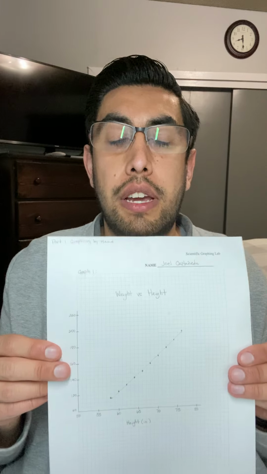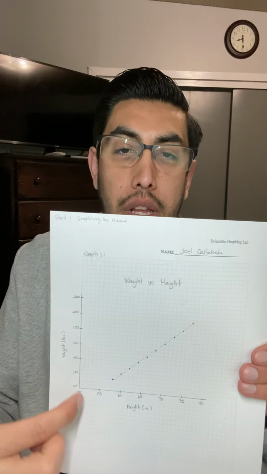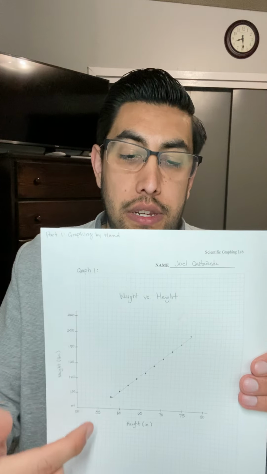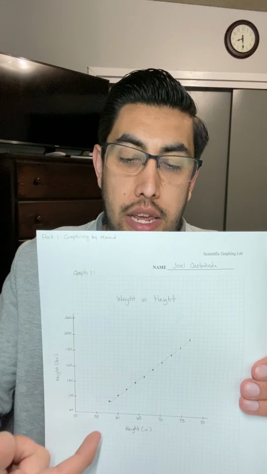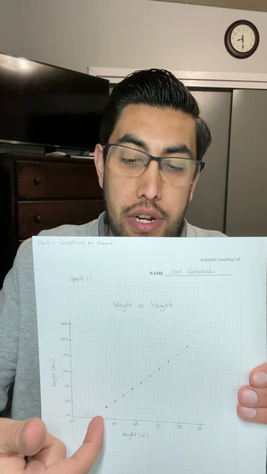For part one, we had to do two graphs by hand. So first one was weight versus height. I plotted the points based on the values given. And this one had a best fit line trying to connect as many points in between as possible.